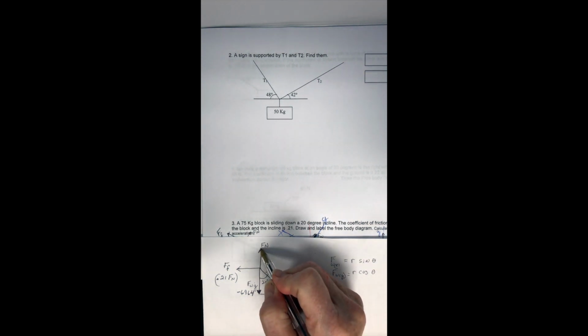So I'm going to go ahead and write in the values here. Force weight x would be r sine theta, and for the y, r cosine theta. So this turns out to be 251.64. And this turns out to be, remember it's going in a negative direction, don't forget that, negative 691.4. I now have my free body diagram completely labeled, and now I can continue on with the problem.